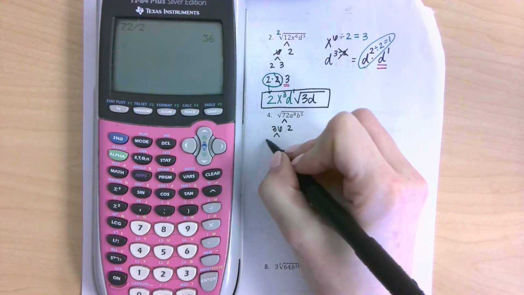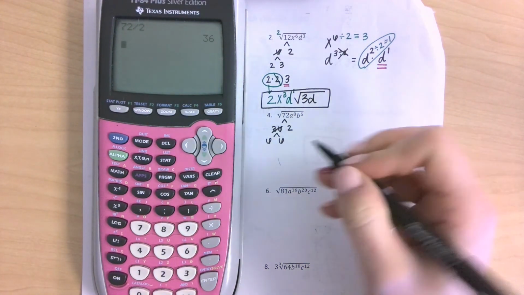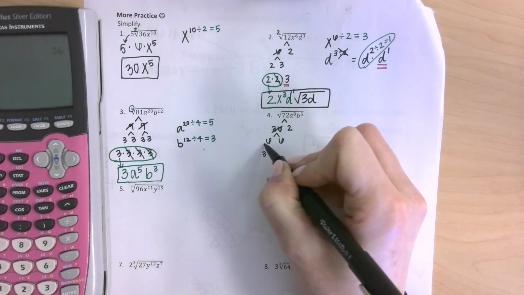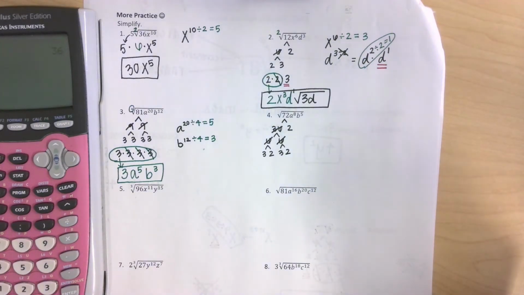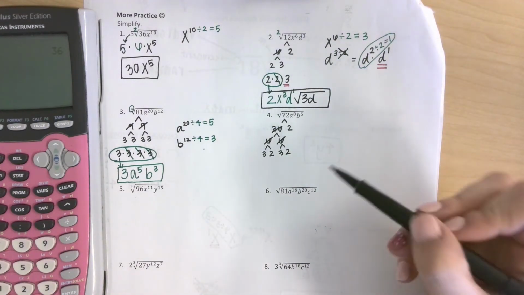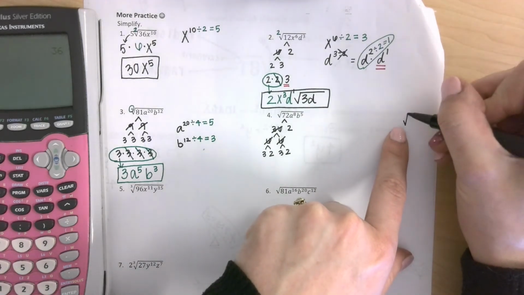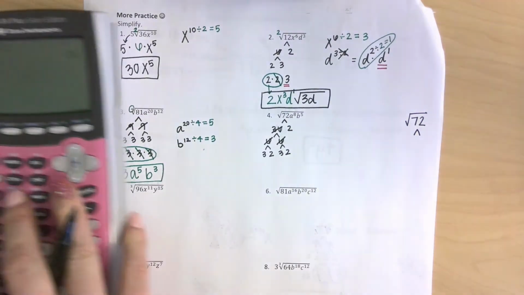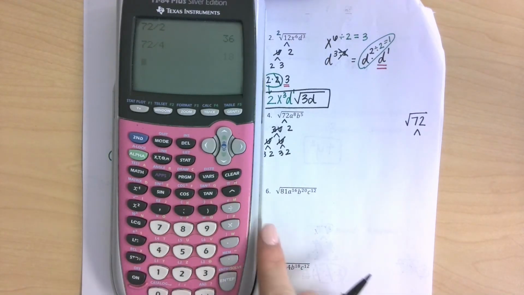36 can break up into 6 and 6. And 6, I know, can break up into 3 and 2. Now I do want to point out this is not the only way that you could make your factor tree. So if I had 72 over here, maybe you decided to try 72 divided by 4.